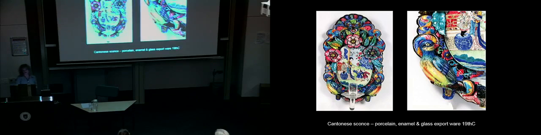Cantonese export ware includes these sconces. It's a bit difficult actually to see where the sconce bit is. In fact, what we have is a very nice porcelain painted with enamels here in the center of a very elegant lady in a Chinese garden with little boys. Now, you often see these images of 100 boys, which is symbolic of being fertile. And of course, boys were always the favorite. You very rarely see little girls in these pictures. They're always little boys because they were significantly more important.